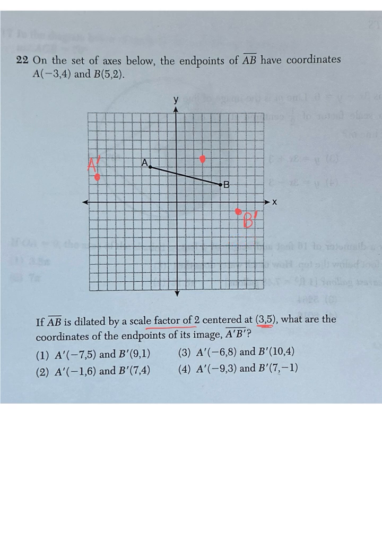Not that it didn't ask you to graph it, but just so you can kind of see, there's A prime, B prime. Now what they wanted were the coordinates of A prime and the coordinates of B prime, which would be choice 4. Because remember, when you're plotting points, you always start at 0, 0. And let's say for A prime, I'm counting 9 to the left, then up 3. And for B prime, I'm counting 7 to the right, and then down 1. And that's why it's that.